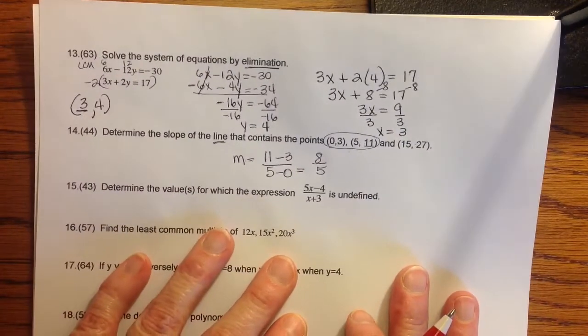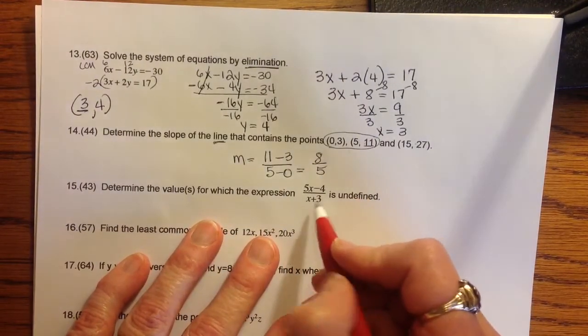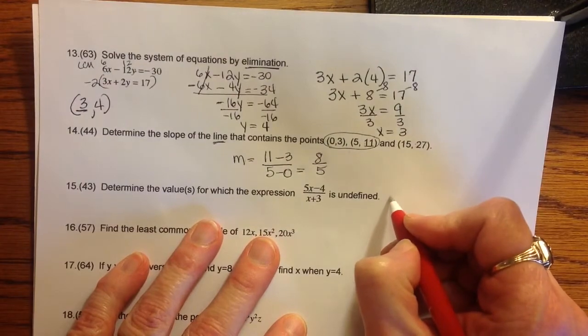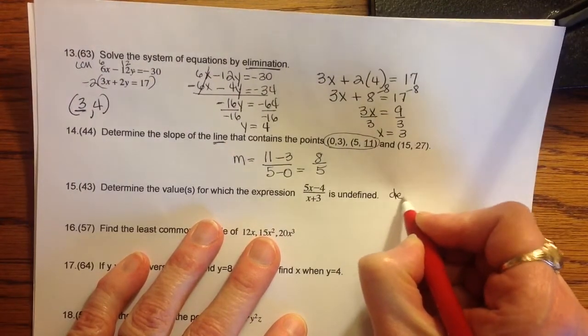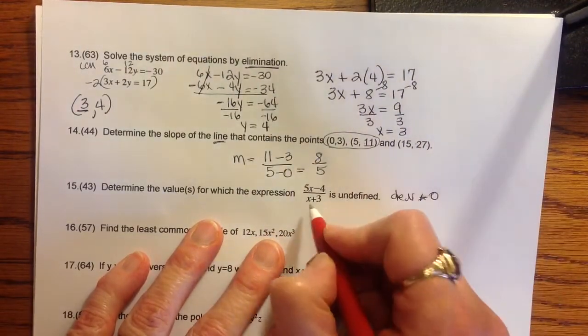Number 15, determine the value or values for which the expression is undefined. A fraction is undefined when the denominator is 0, because in a fraction the denominator can never be 0. Well, let's find the denominator. That's x plus 3.